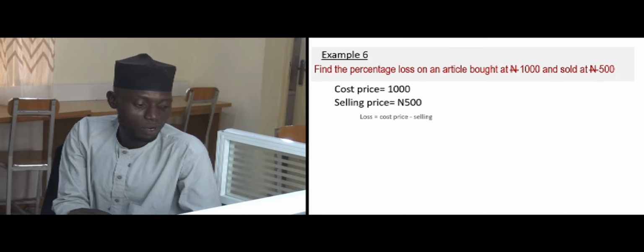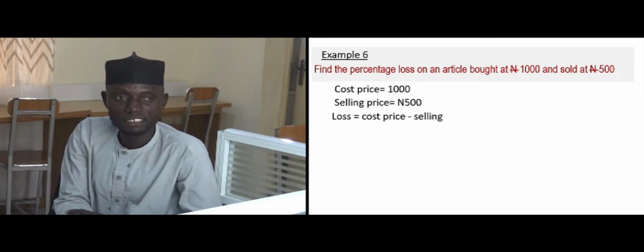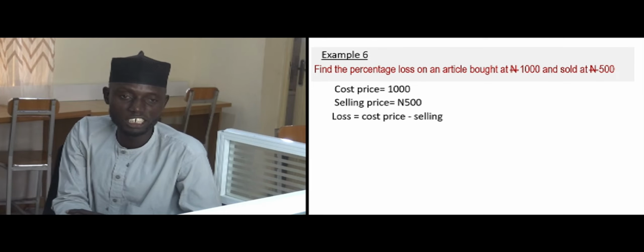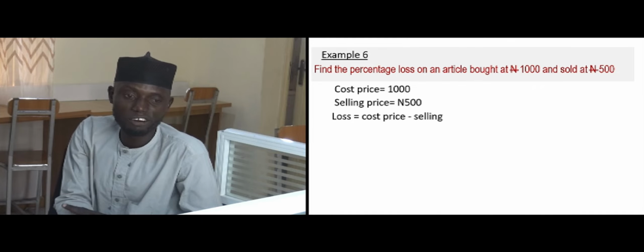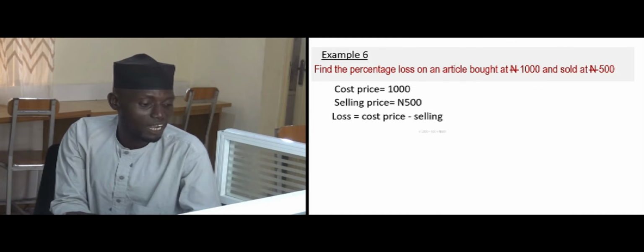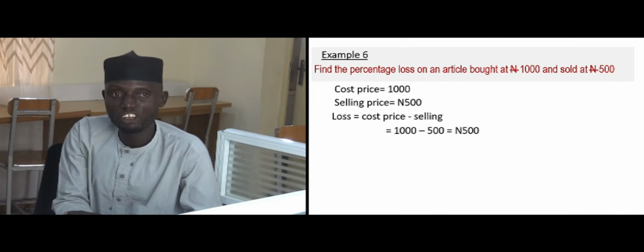The loss is given as cost price minus selling price. The cost price is 1,000, selling price 500. 1,000 minus 500 leaves us with just 500. So our loss is 500. The question you are asked to find is percentage loss.